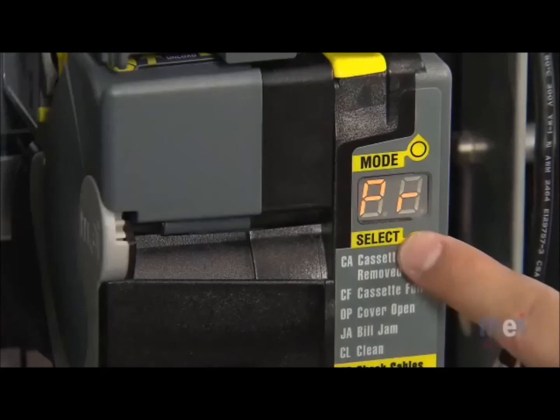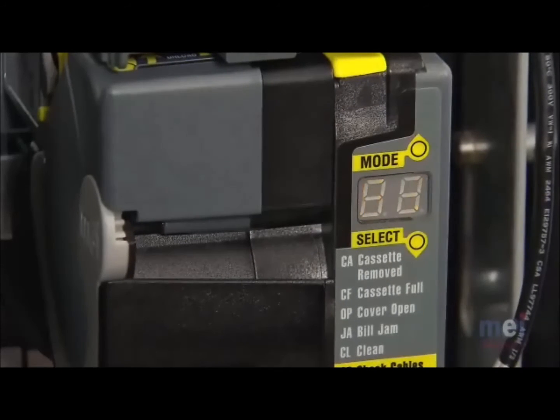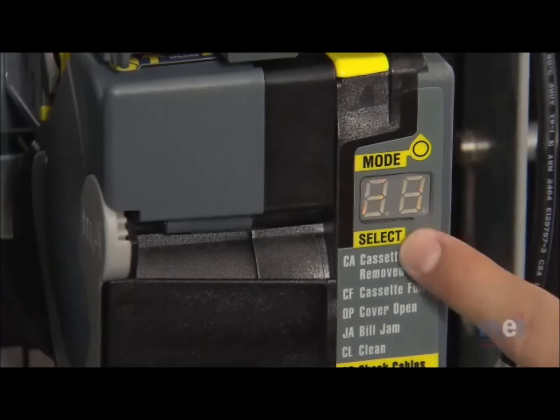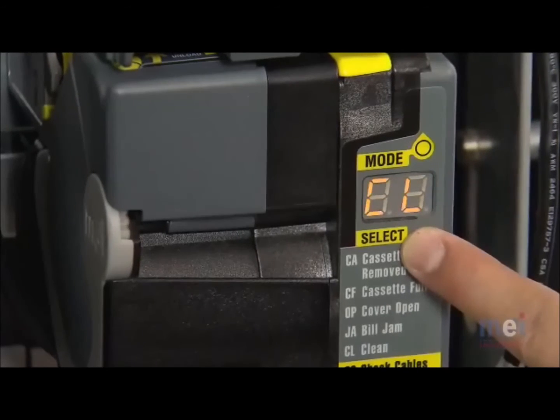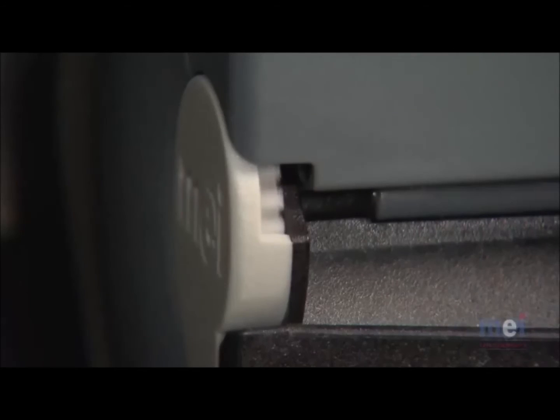The other menu item under PR is FI. FI starts the process of calibrating the recycler module. The recycler must be empty, and this could take up to 2 minutes to complete. The calibration operation looks like this. The gears shown will be spinning until the calibration is complete.